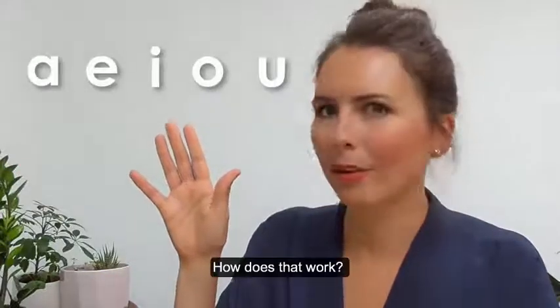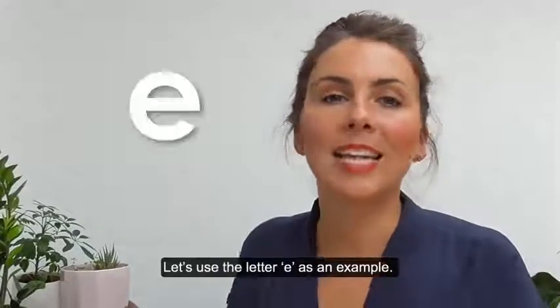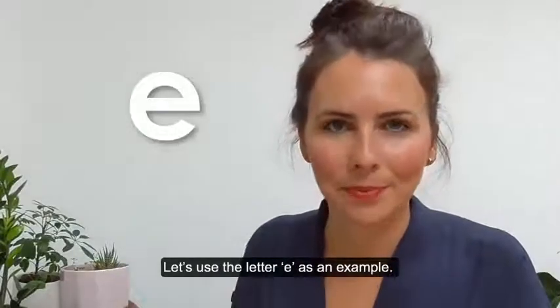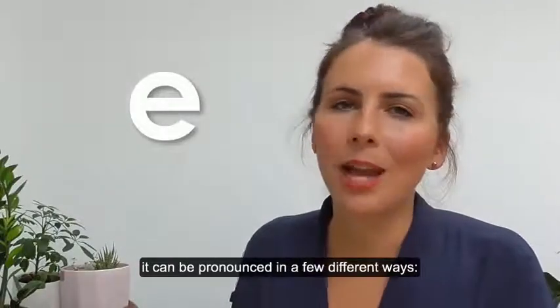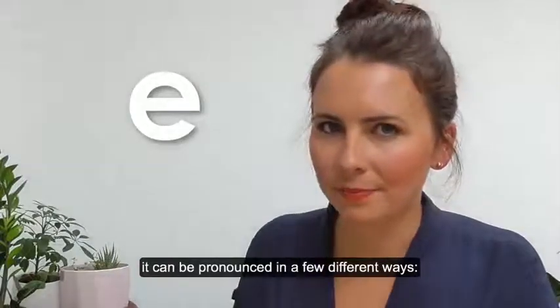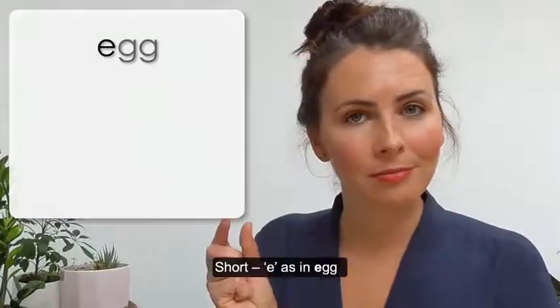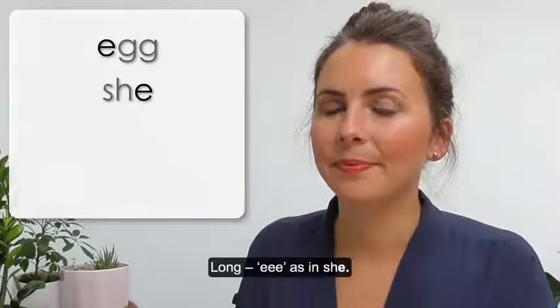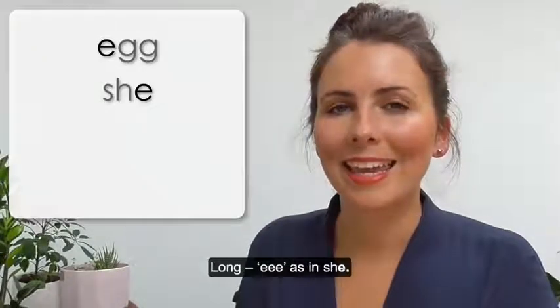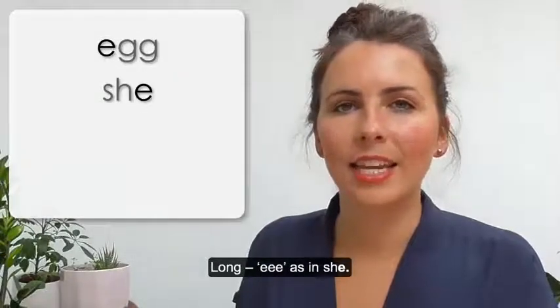How does that work? Let's use the letter E as an example. When you see the letter E in an English word, it can be pronounced in a few different ways. Short E, as in egg. Long E, as in she.